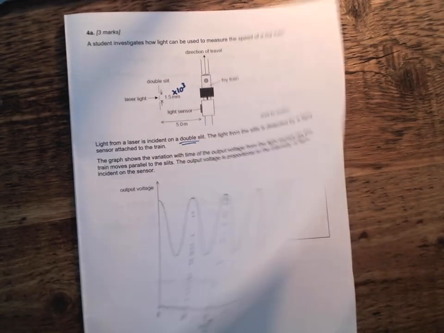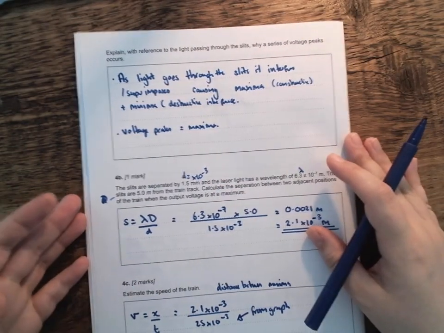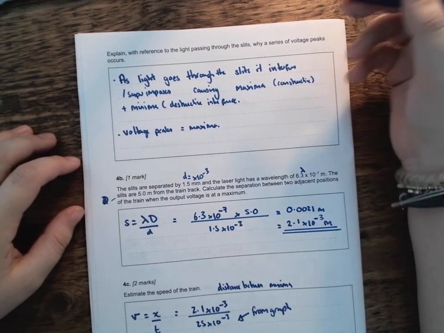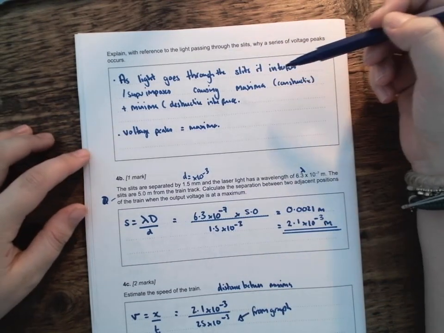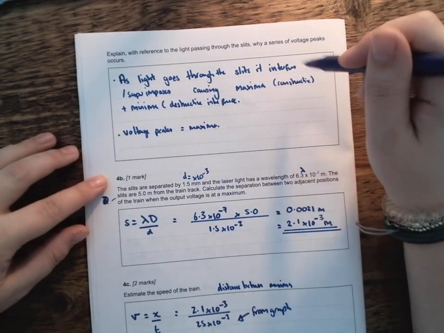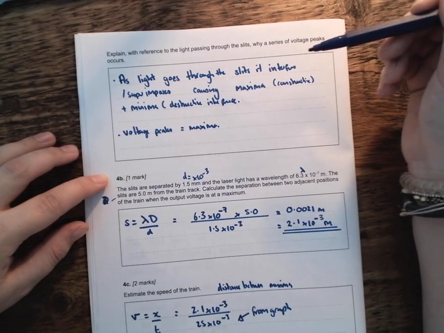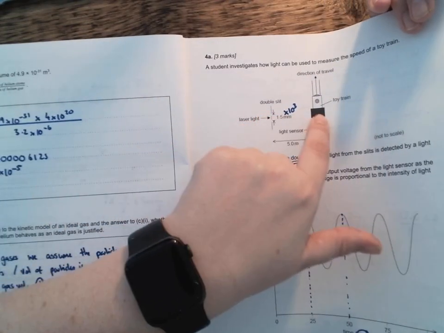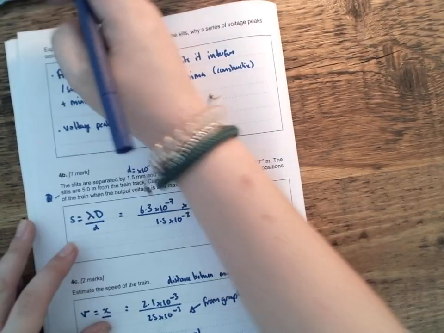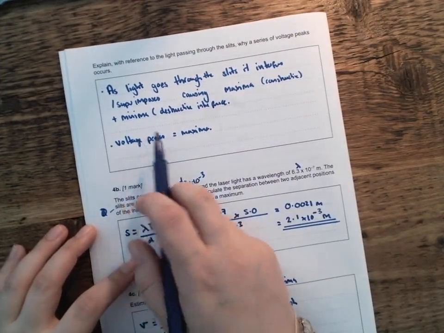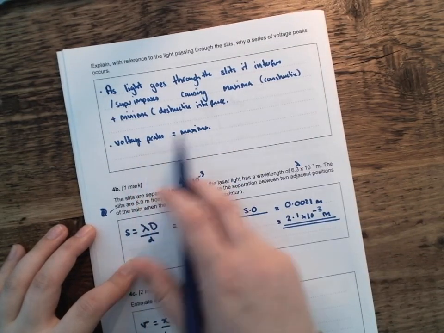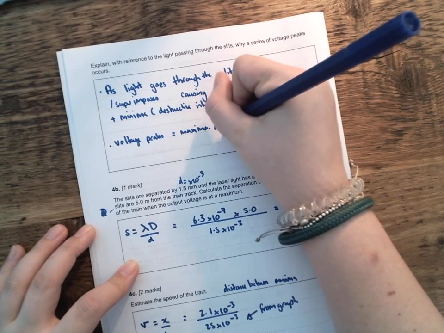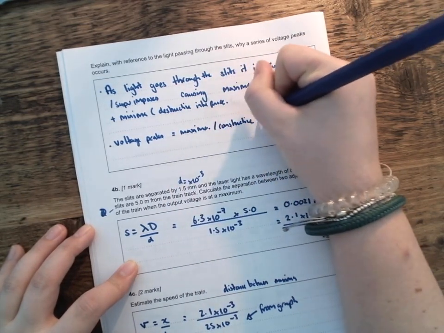I'm going to come back to this page in a second, but I'm going to go over to the questions on this side. So it says, explain with reference to light passing through the slits why a series of voltage peaks occurs. Basically, as light goes through the slits, because it's going through a double slit, it interferes or superimposes, causing a series of maxima of constructive interference and minima of destructive interference. So the light passing through a double slit gives an interference pattern across there. Light is superimposing. I've then made it really clear why the voltage peaks: the voltage peaks when we're at maxima. I could even say here, when we're at constructive interference.